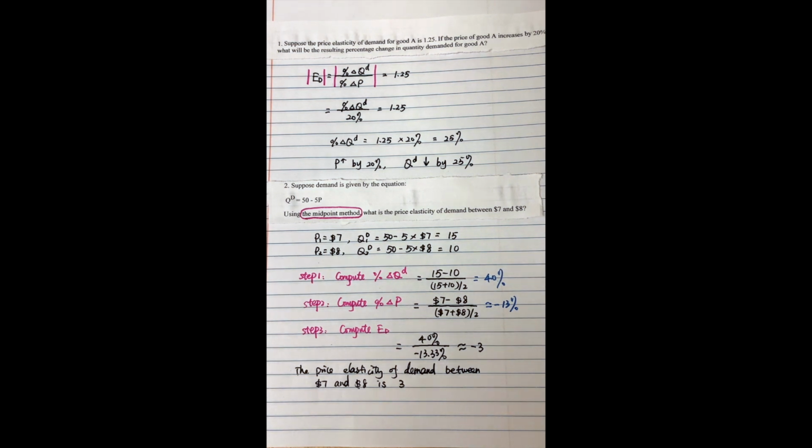So from these two questions I showed you, you can use the first formula if the question just gives you the percentage change directly, okay, or you can use the second formula based on the midpoint method to compute the price elasticity of demand. Most of the time, we might use the absolute value of the price elasticity of demand just for easier comparison.